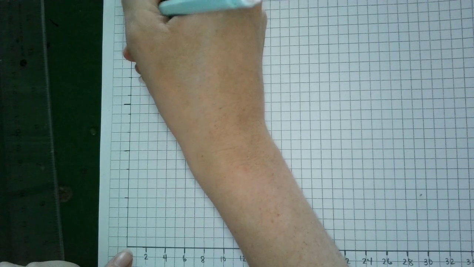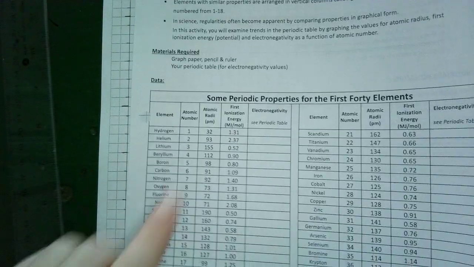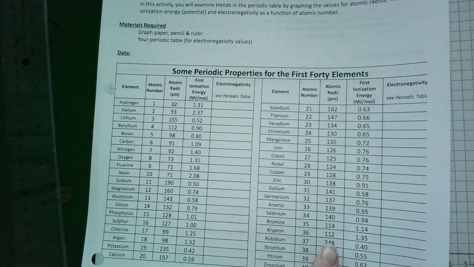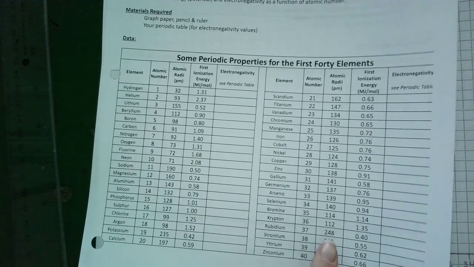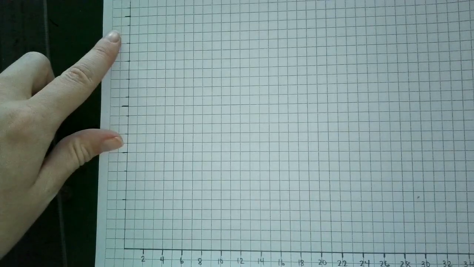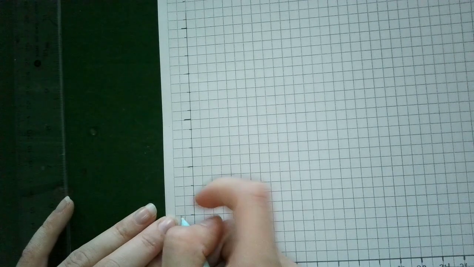Okay, perfect. So my data can go from 0 to 248, and my last point on my graph is 250. So it's actually perfect. So let's go ahead and label every 50.